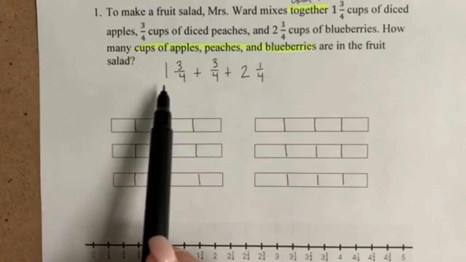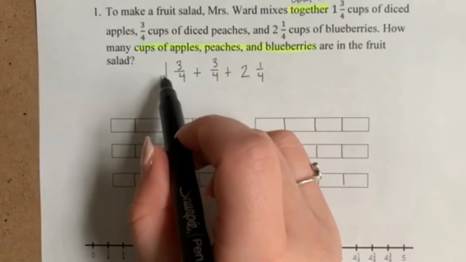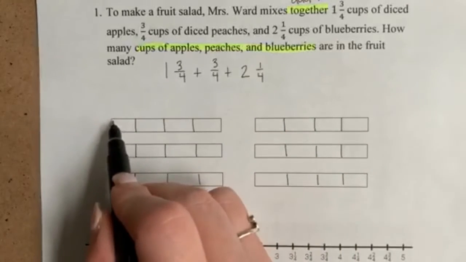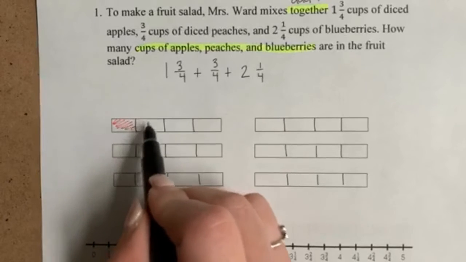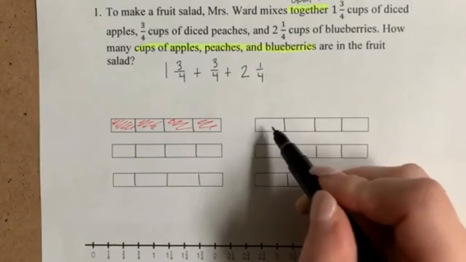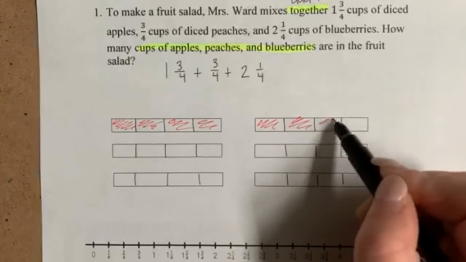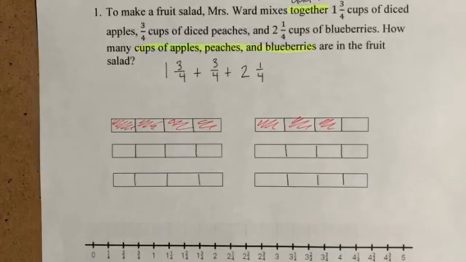Okay, so now I can go ahead and begin coloring in my areas. So let's look, our 1 3/4 of apples. So we know that it's broken into 4 pieces, so 1 whole is 4/4. So I'm going to color in 1 whole strip. 1, 2, 3, 4 apples, and then 3 more to equal that 3/4. 1, 2, 3. So those are my apples that are represented.